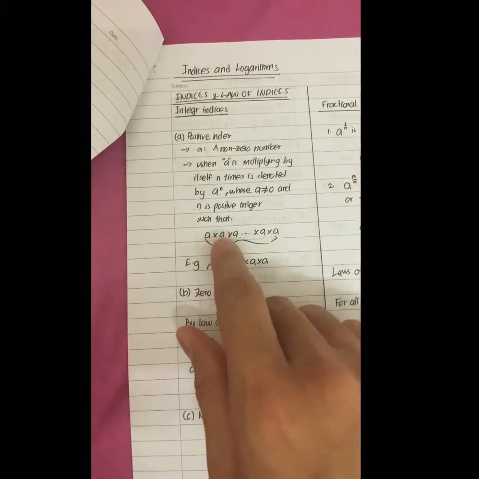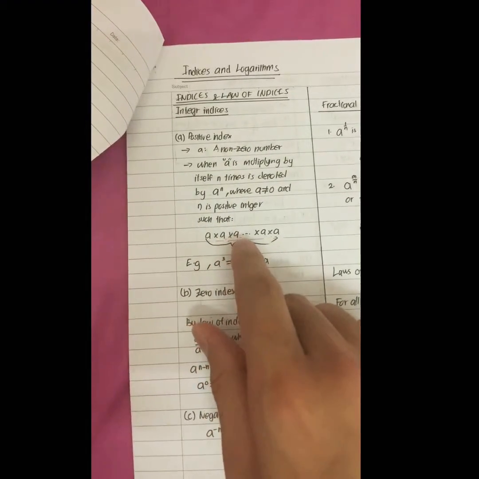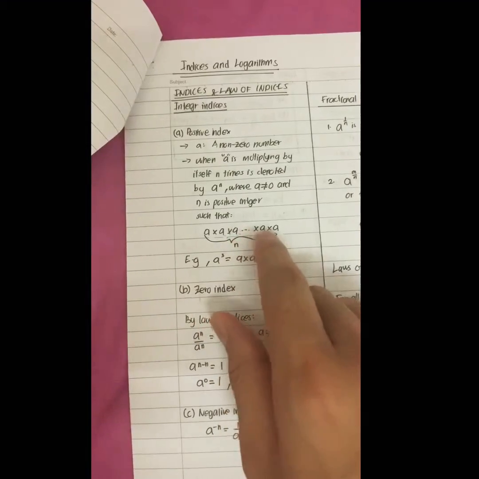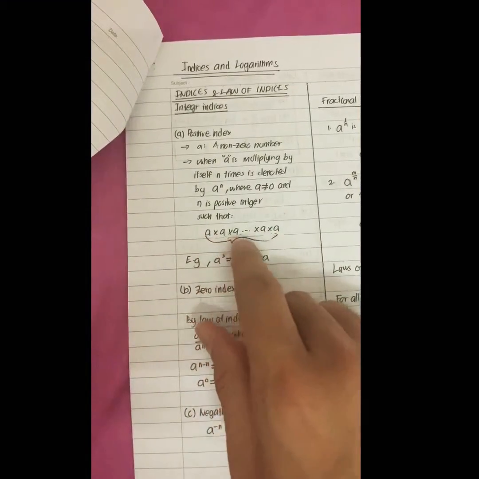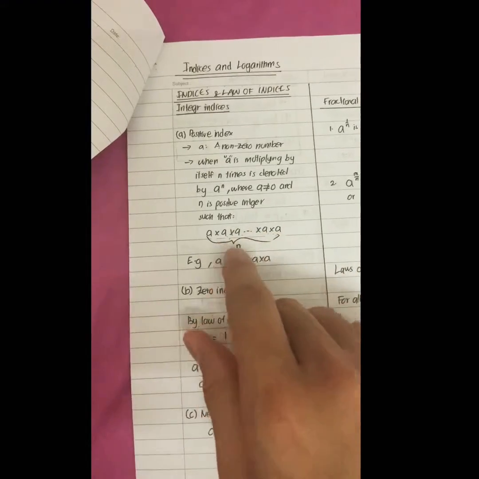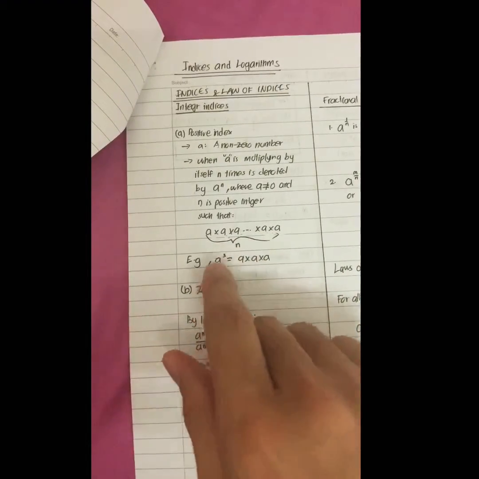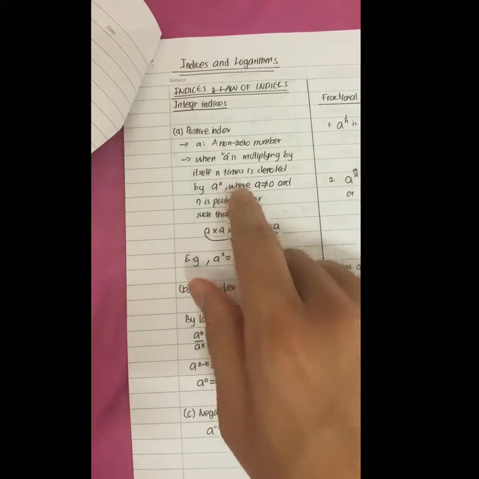A multiply A, and then so on until the last A. So we assume that the number of A we multiply here is n. So A to the power of n.